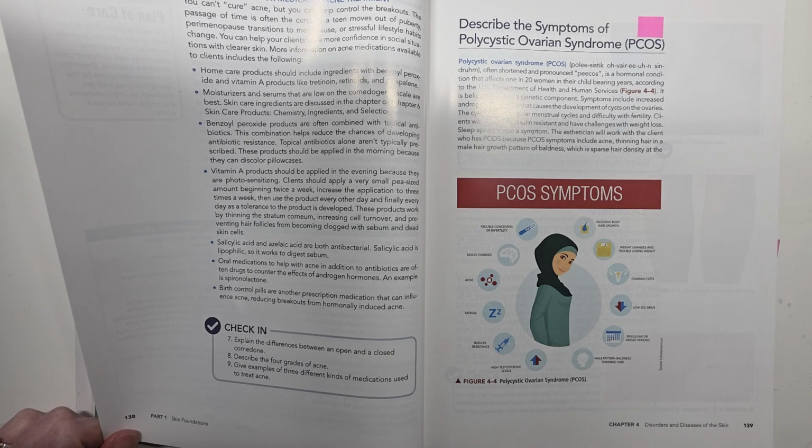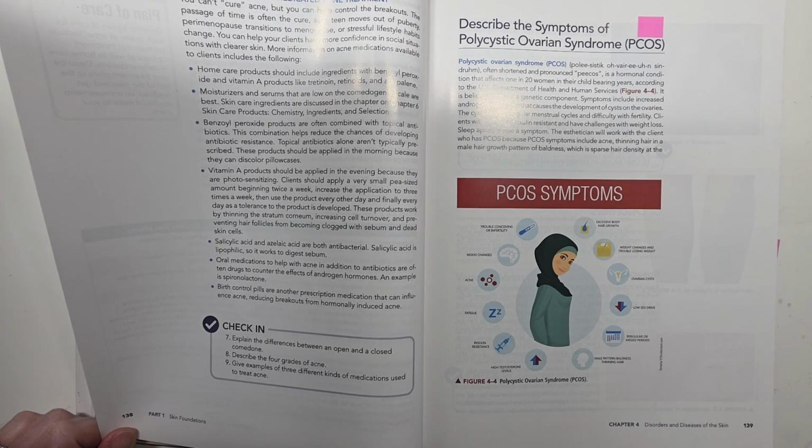Considerations for medicated acne treatment. You can't cure acne, but you can help control the breakouts. The passage of time is often the cure, as a teen moves out of puberty, perimenopause transitions to menopause, or stressful lifestyle habits change. You can help your clients have more confidence in social situations with clearer skin.